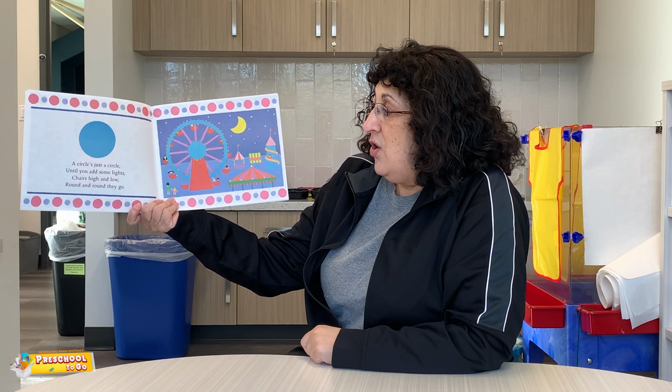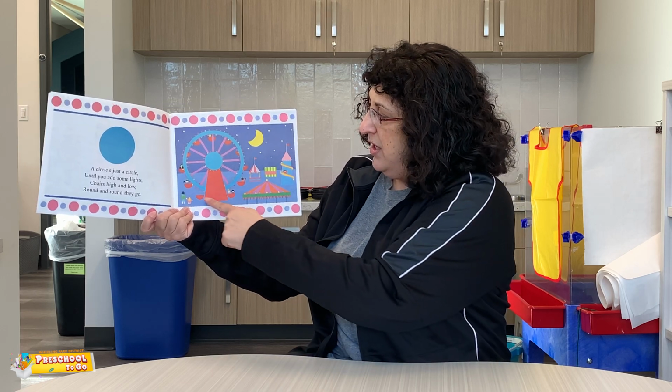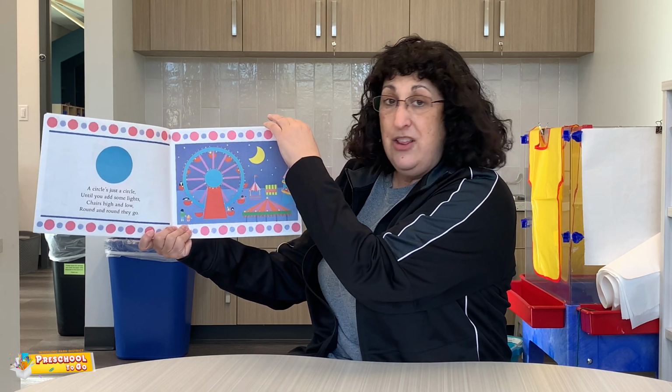Chairs high and low and round they go. It's a Ferris wheel. That looks like a lot of fun.